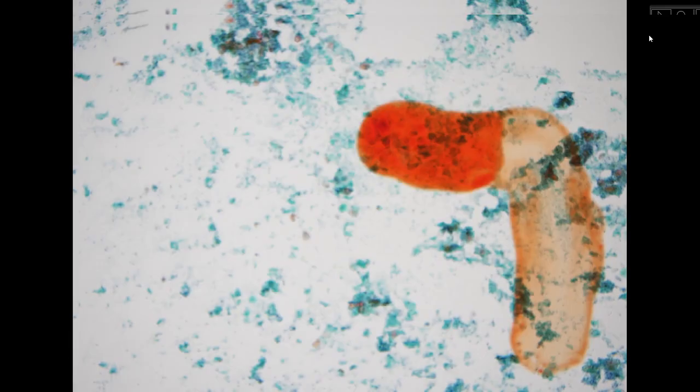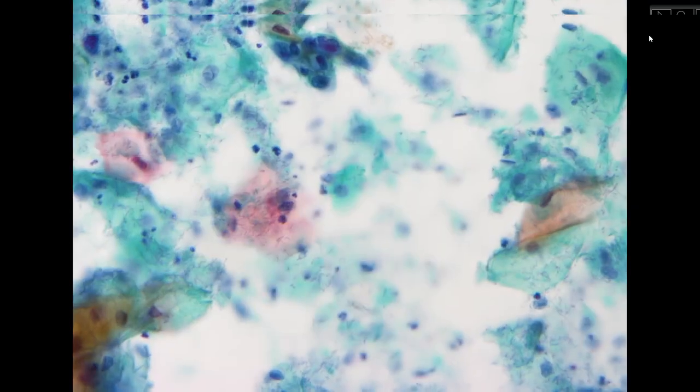So this is the current smear. I think we've seen this case a couple of days before. And the patient turned out to also have HPV testing in our hospital. Yeah, so here are the high CO cells.